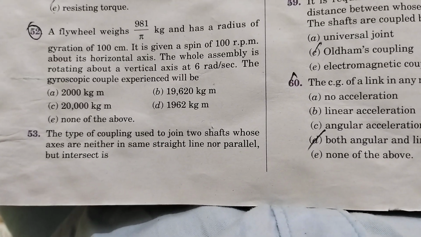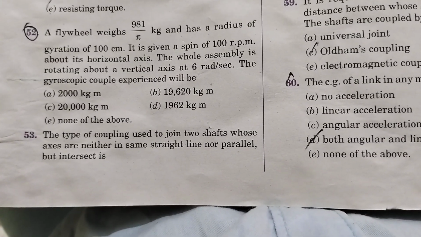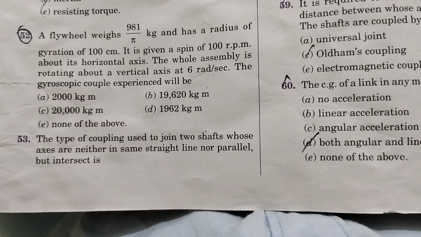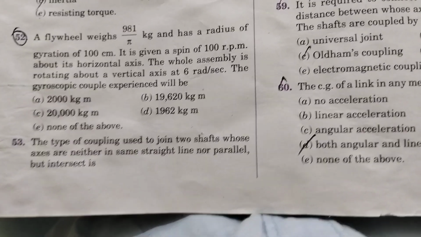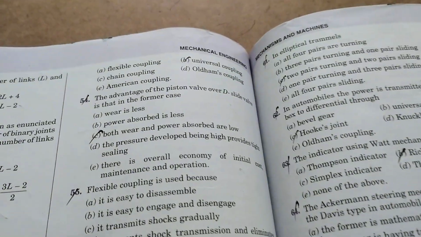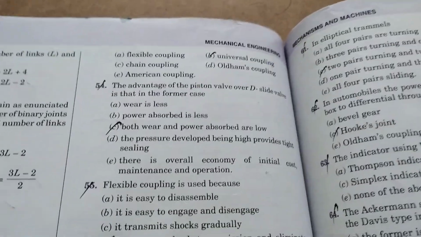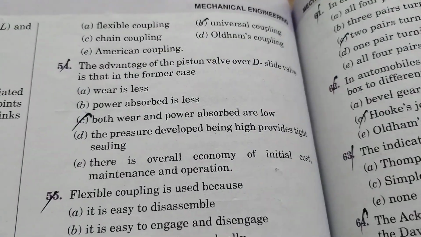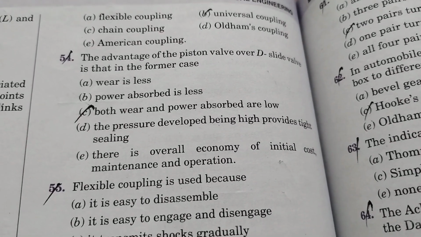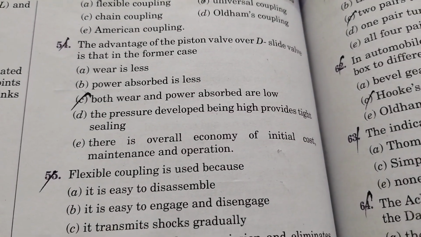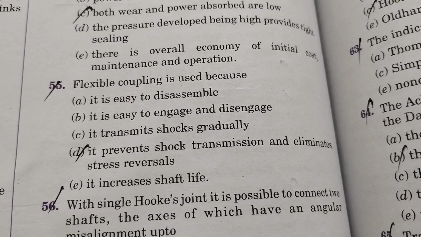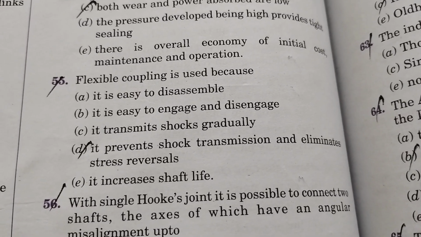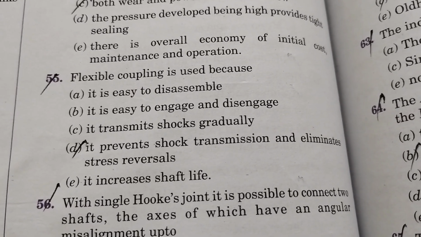The type of coupling used to join two shafts whose axes are neither in the same straight line nor parallel, but intersect, is the universal coupling. The advantage of a piston valve over a D-slide valve is that in the former both wear and power absorbed are low. Flexible couplings are used because they prevent shock transmission and relieve stress.